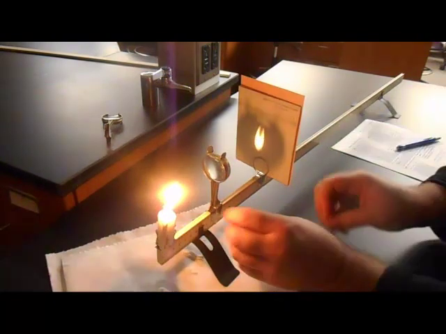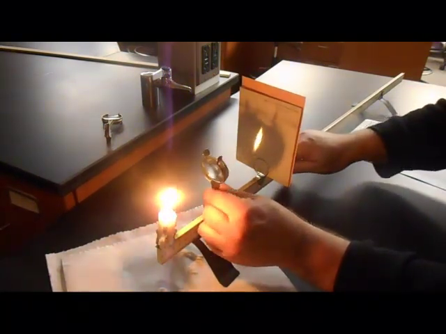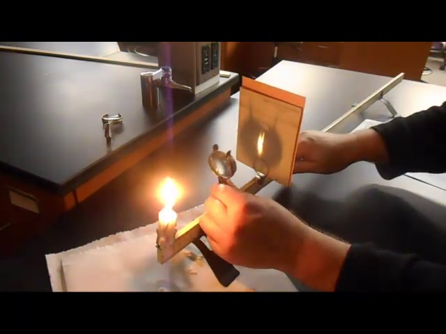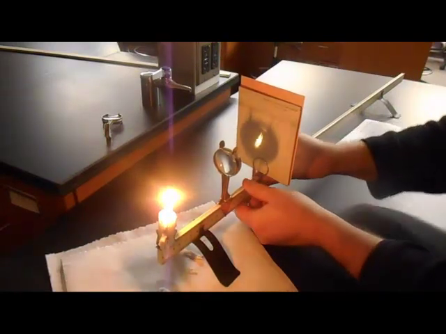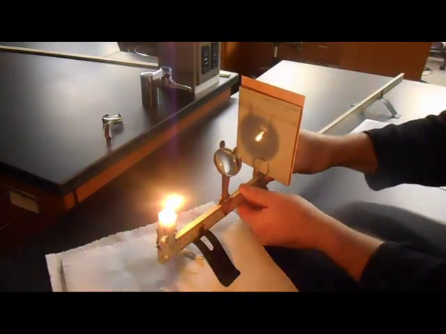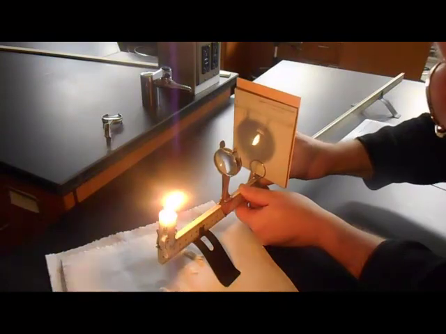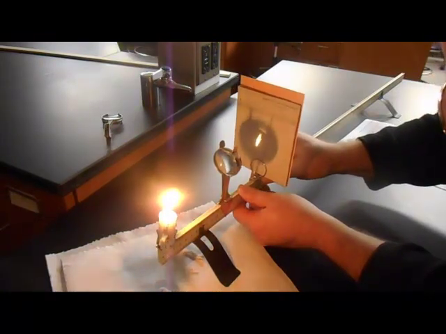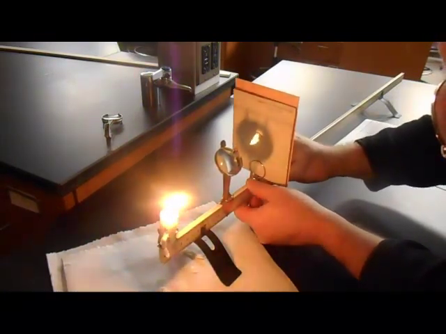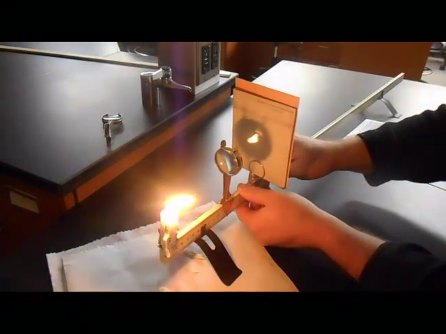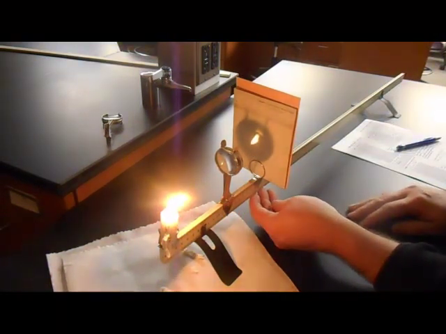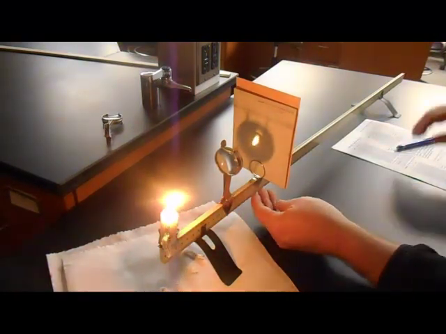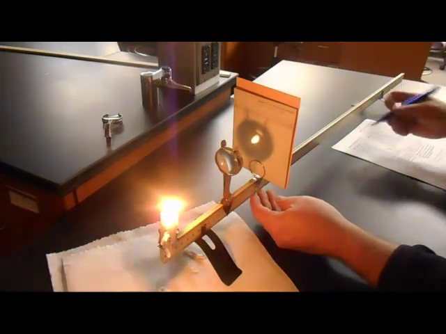Then I'm going to move this one to a total of 11 centimeters. And this one here I'm going to measure, let's see, yeah, about here. So that's 8.6 centimeters.